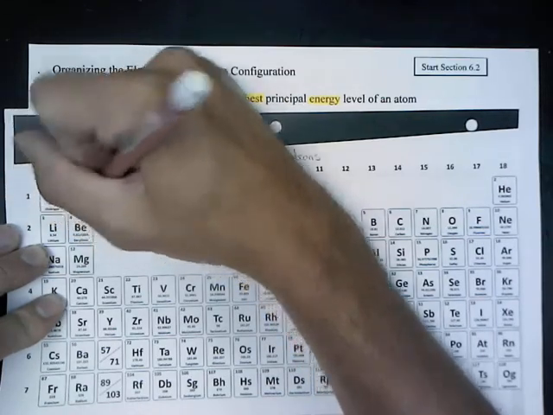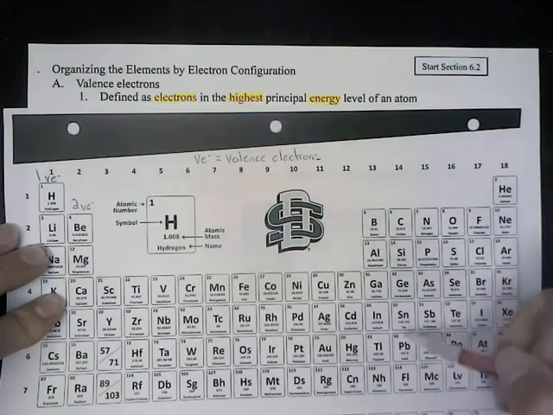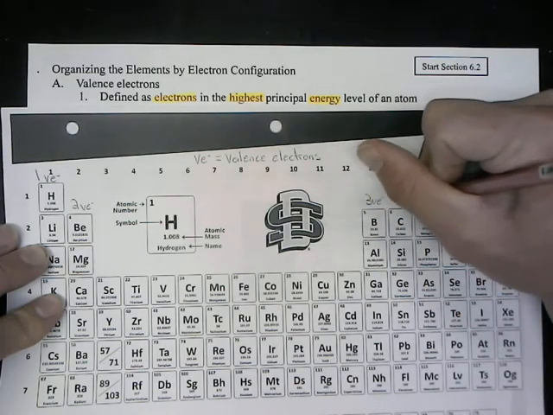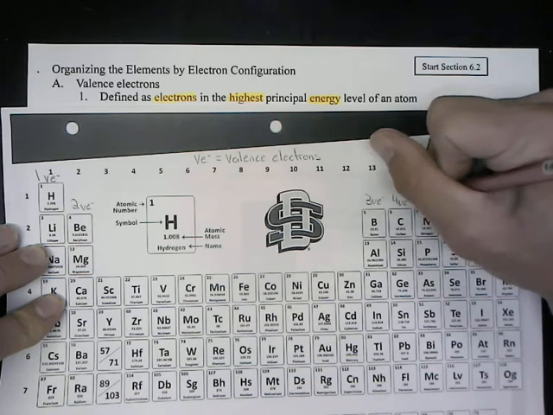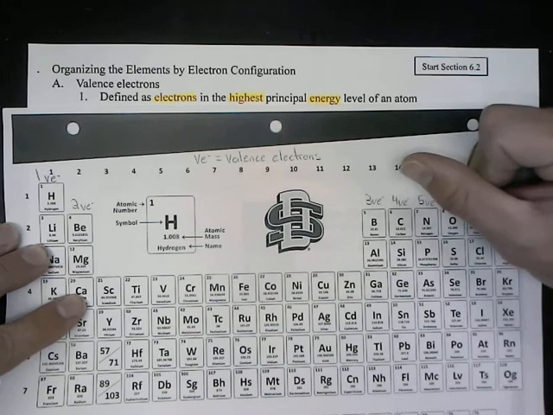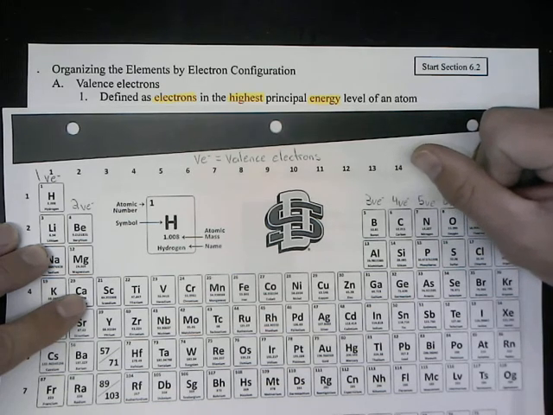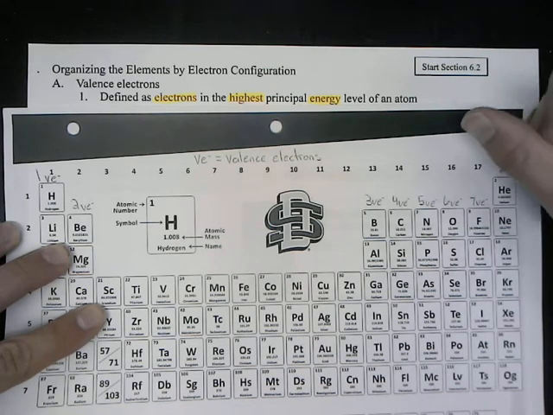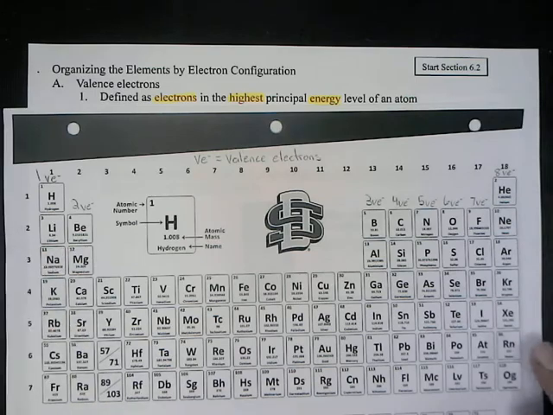Now we skip over the transition and inner transition metals and get to the group with boron. That group had 3 valence electrons. Carbon's group had 4 valence electrons. Nitrogen's group had 5 valence electrons. Oxygen's group had 6. The halogens had 7. And then our noble gases had 8 valence electrons.